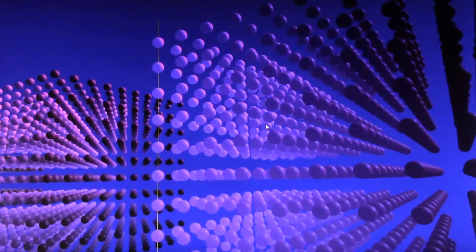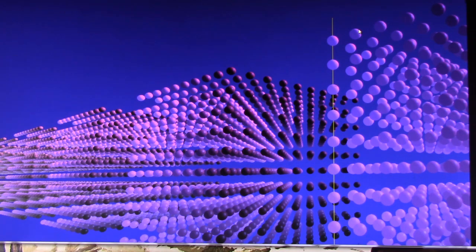Okay, and what's the other one? Oh, then there's sequence. I'm not going to get into that now. That's basically the demonstration of how to fly the Fizzix Viewer around.